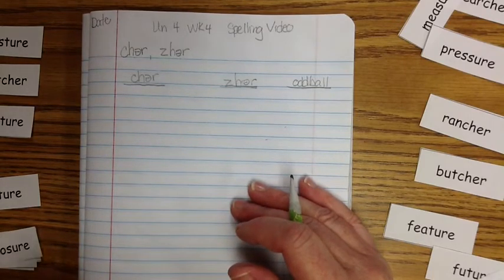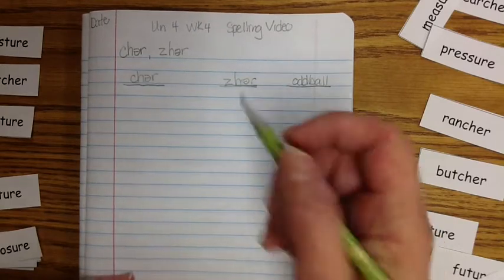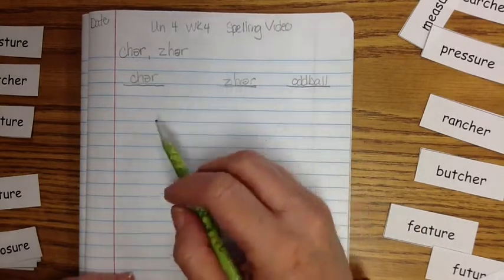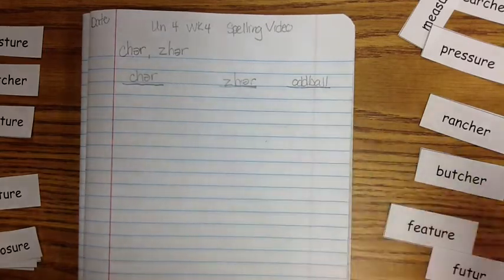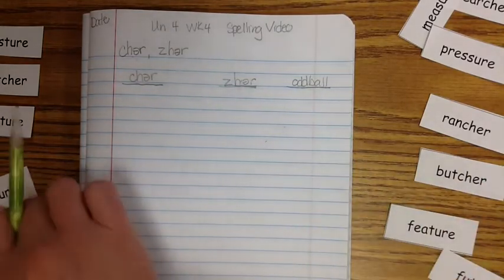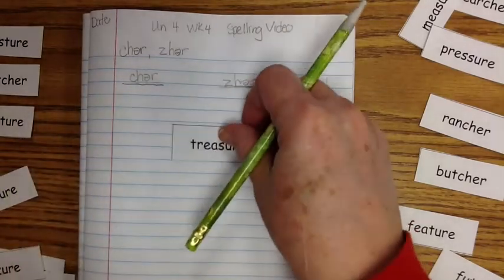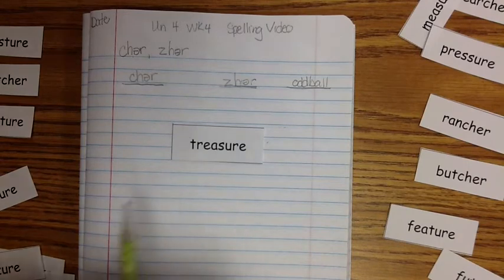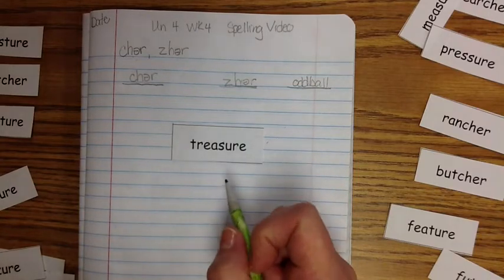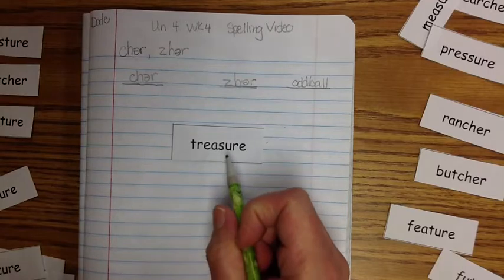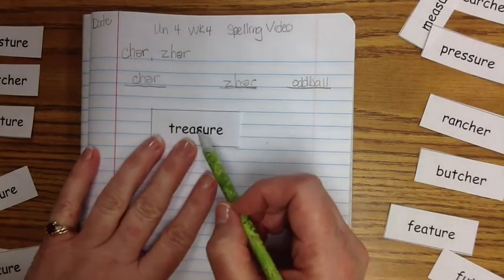Okay, when a multisyllabic word ends with the syllable cher or zher, the syllable is usually unaccented and has the zher sound, as in the word treasure. So our first one is going to be treasure.